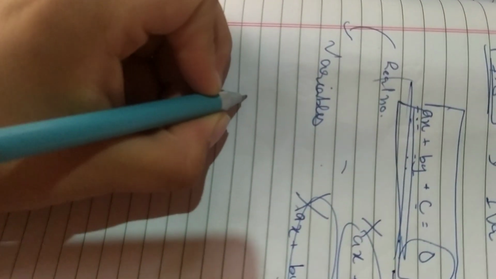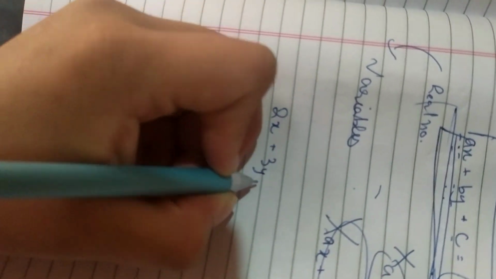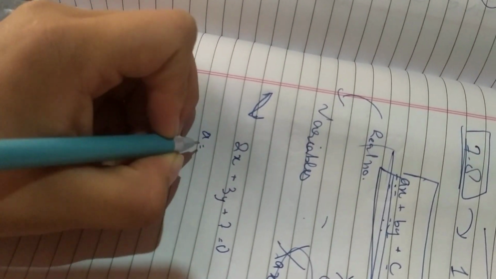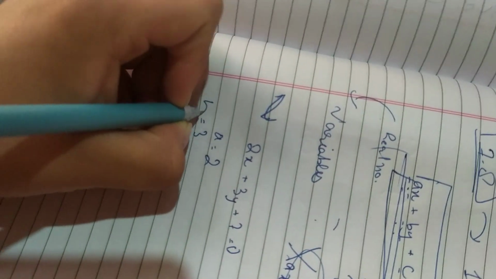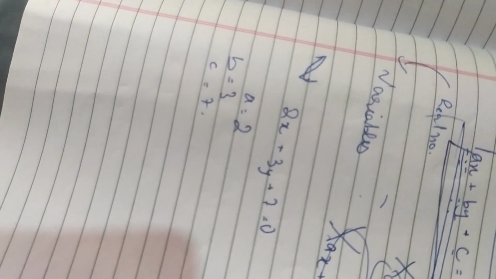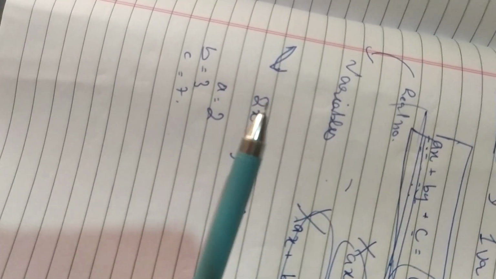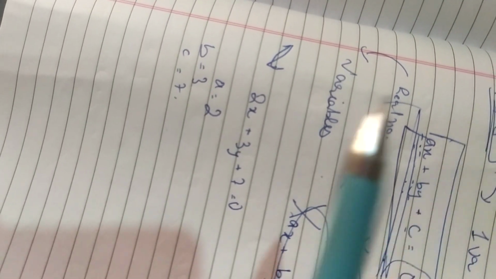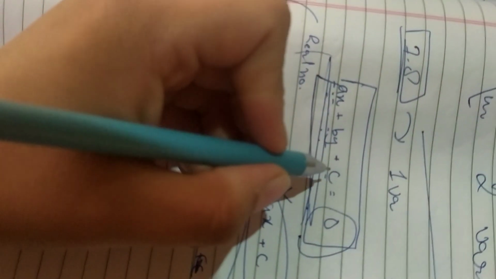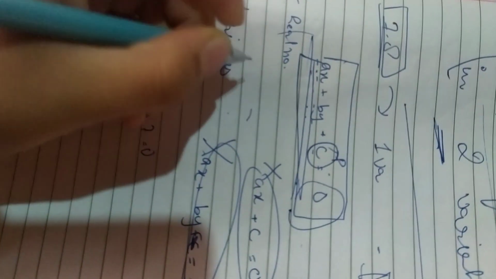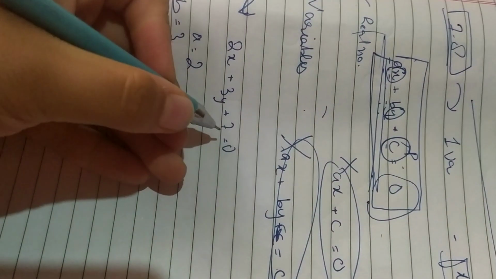Let me give an example. It's 2x plus 3y plus 7 equals to 0. This is the correct form where a equals to 2, b equals to 3 and c equals to 7. It's like in the general form. In place of a, 2; in place of x, x; in place of b, 3; in place of y, y; in place of c, 7. Now we might say, why was c left alone, let's give it something too, like p, q. But this is two variables, and those two variables are x and y. So that's why 7 and c are single.